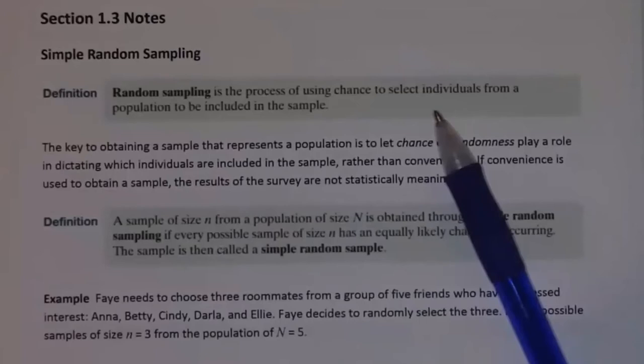That is random sampling. Now, if we have a scenario where not every individual of a population has a chance of being part of the sample, then that sample is going to be suspect. In other words, the results that we obtain from that sample are going to be less likely to represent the population than if randomness is used.